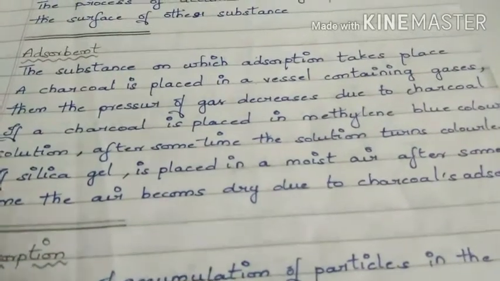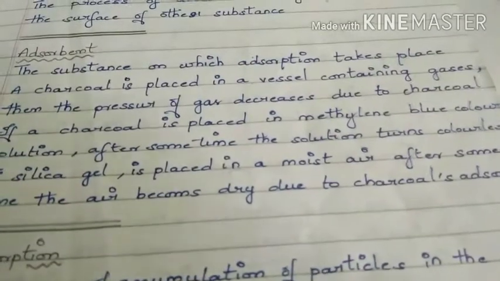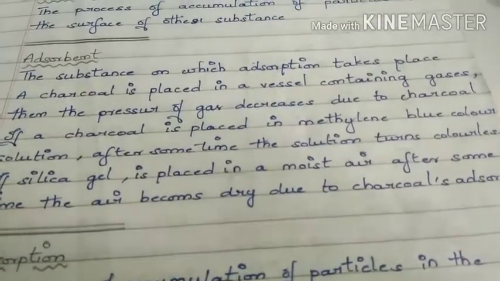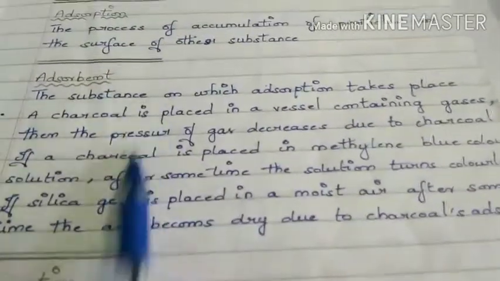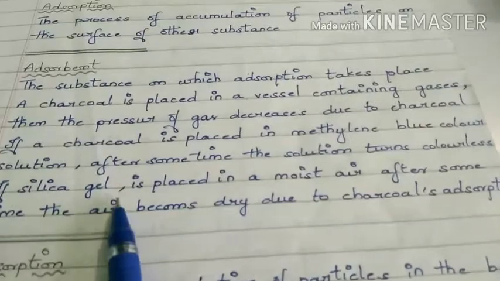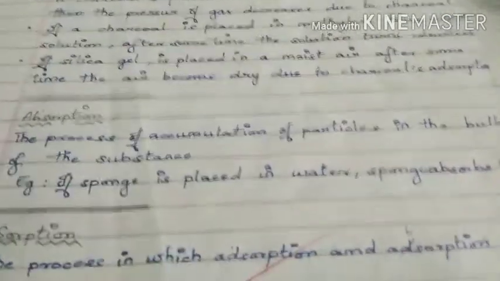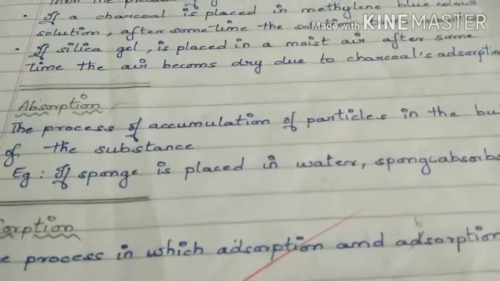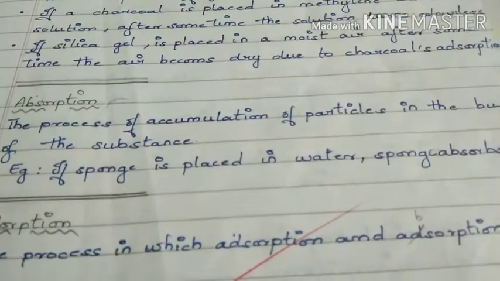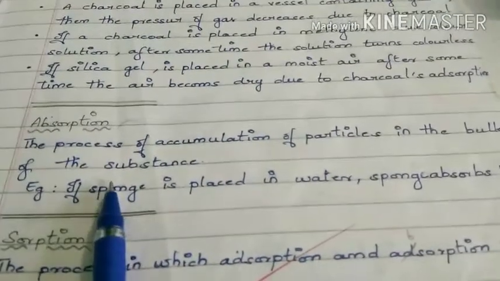Why? Because the moisture undergoes adsorption on the surface of the silica gel, then moist air becomes dry air. So these three are examples for adsorption. Next definition is absorption. Adsorption, that is a surface phenomenon, we discussed already. Now absorption. Here the definition has a small difference.